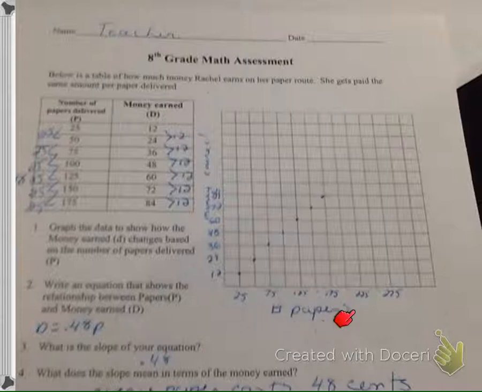On your graph, this should be labeled number of papers. This should be labeled money earned. Here I'm counting by 25s, 25, 50, 75, 100, 125. Here I'm going by 12s. 12, 24, 36, 48, 60, 72, and 84. And you should definitely have a straight line because this is a linear relationship.